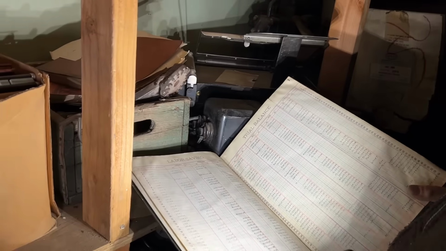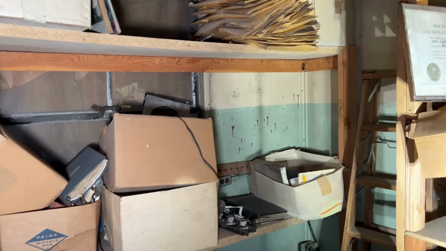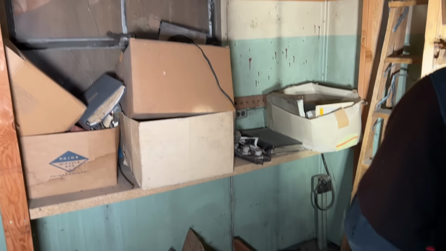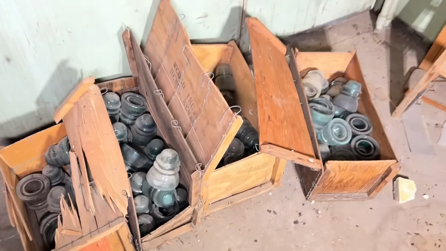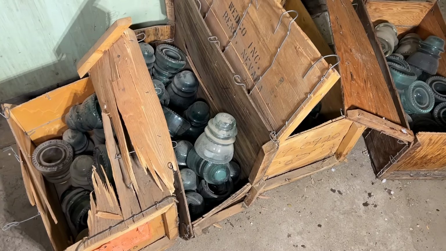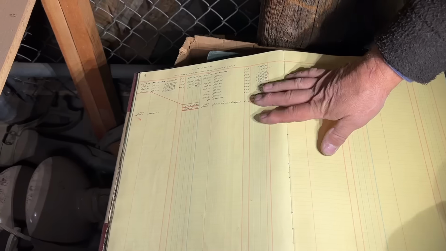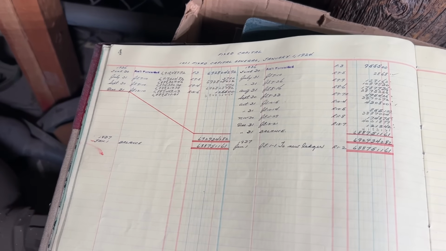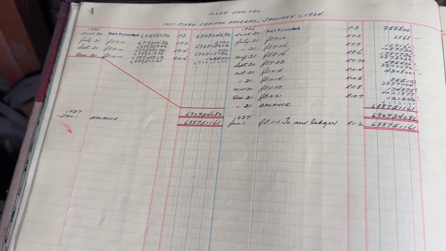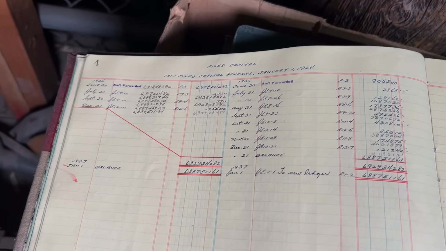Yeah, we are in an auxiliary building that's not as old as the old building that we just went through, but there's just old ledgers and records in here, and insulators. And we checked the dates on a couple of these. 1942, 1936. Here's 1924. See right there on the top? Oh yeah. Fixed capital general, January 1st, 1924. Awesome. Wow.